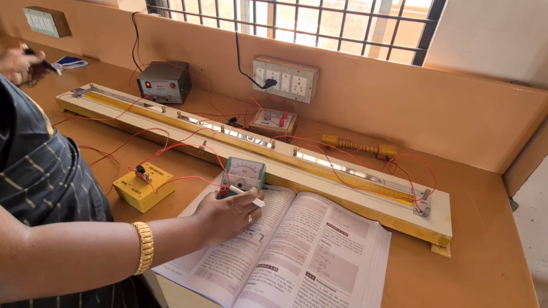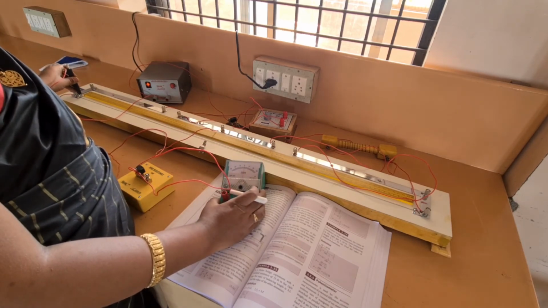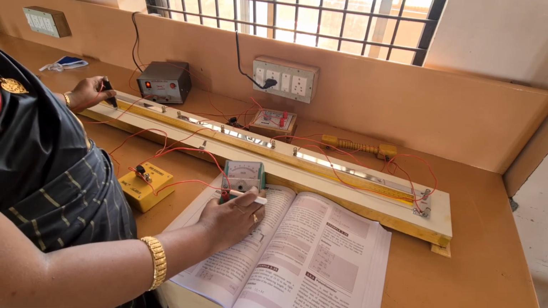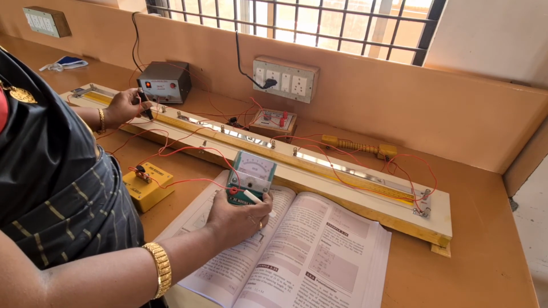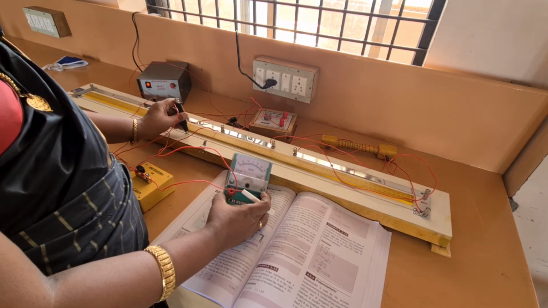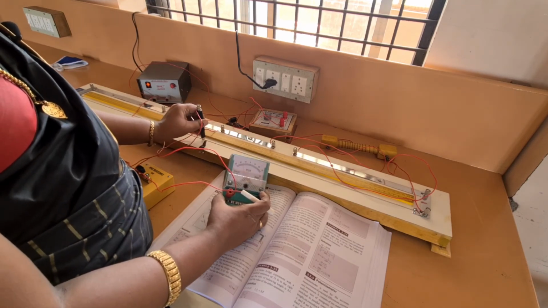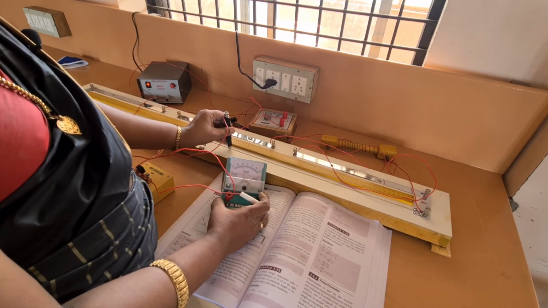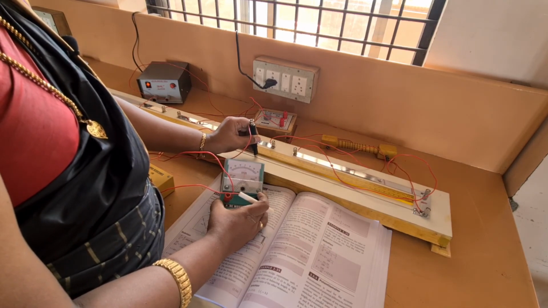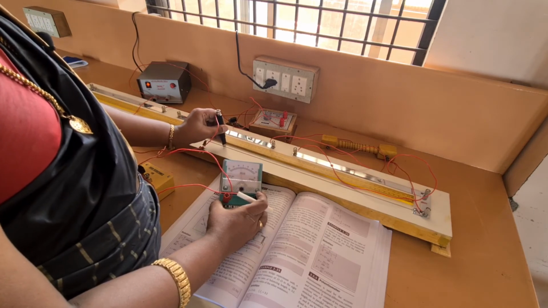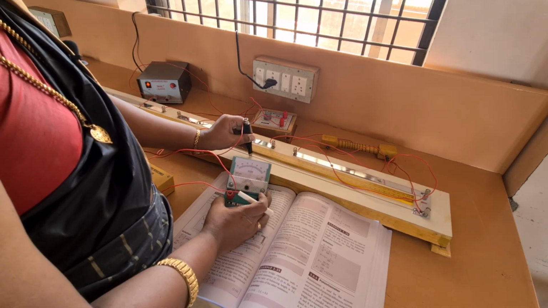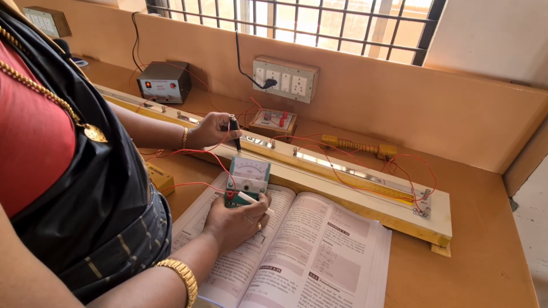So I have to place the jockey on one side of the wire and rub the jockey on the wire. The galvanometer will be deflected and keeps moving. In the previous side it moves left, on the other side it moves right, but at one point the galvanometer shows zero deflection. That is the point we will measure.